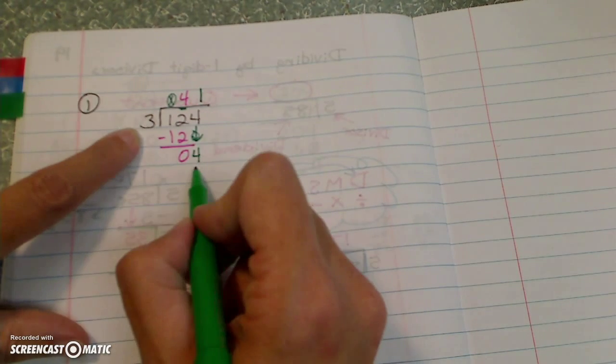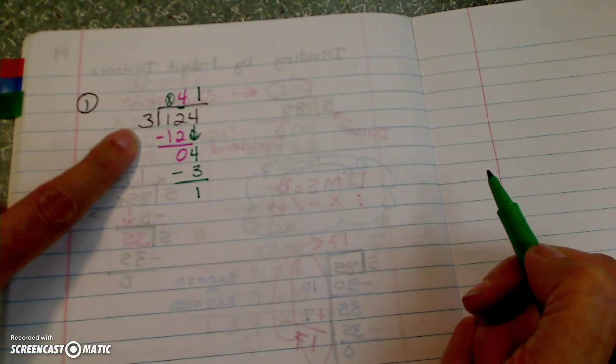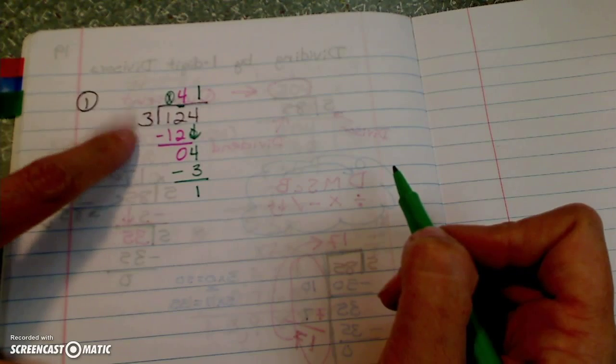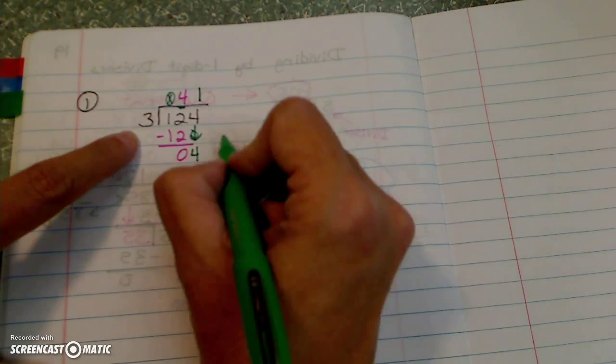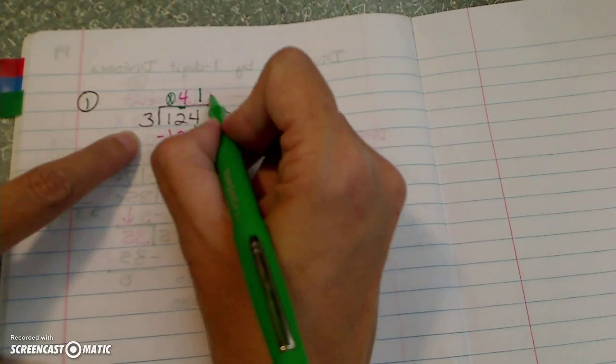1 times 3 is 3. And then I subtract and I get 1 left over, which is smaller than what I'm dividing by, so it's okay. I'm going to bring it up because there's nothing else to divide, nothing else to bring down. So remainder of 1.